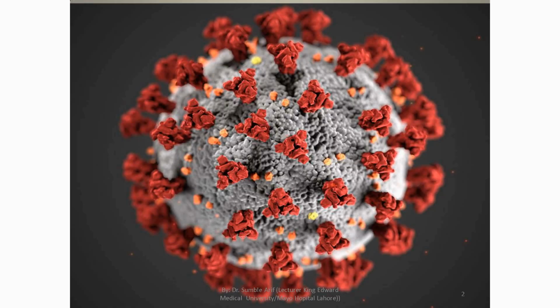COVID-19. Look at this picture. This is the viral picture of this year 2020. And now we are all familiar with this. That is coronavirus. It's a microscopic structure of a group of RNA viruses. Its size is almost about 20 nanometers. How small it is. And just look at its effects.